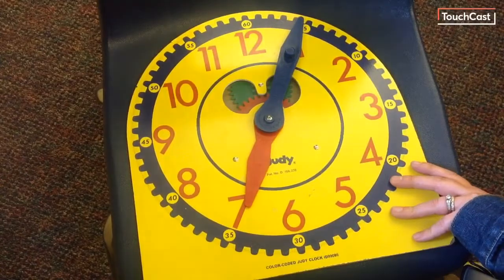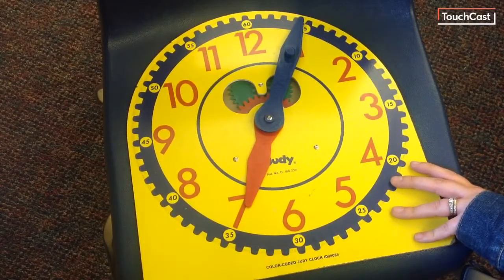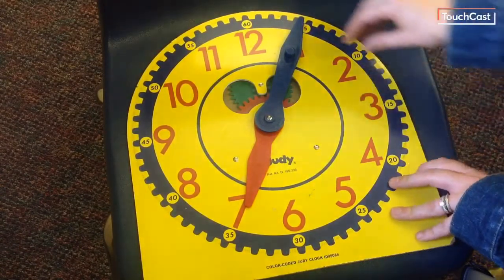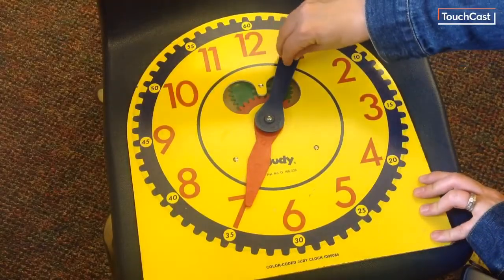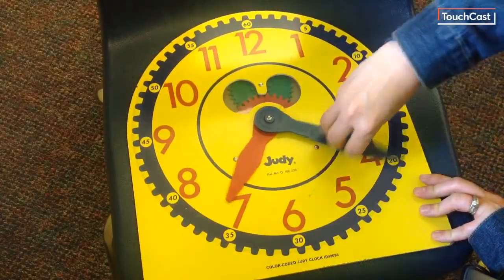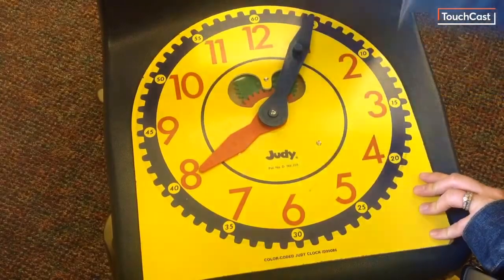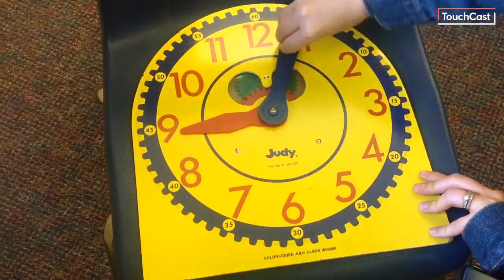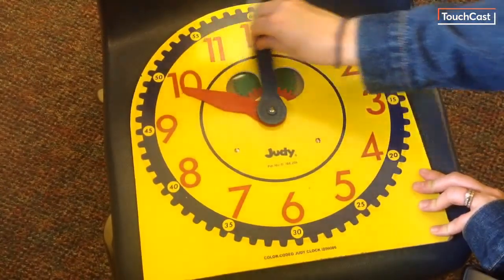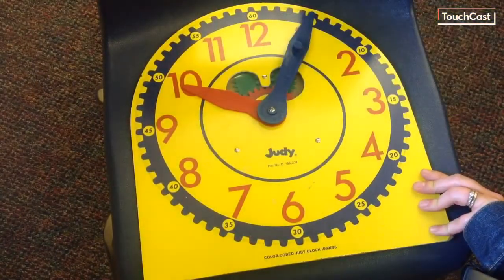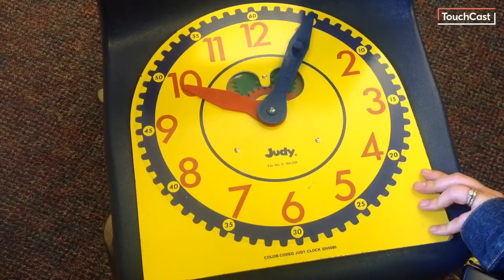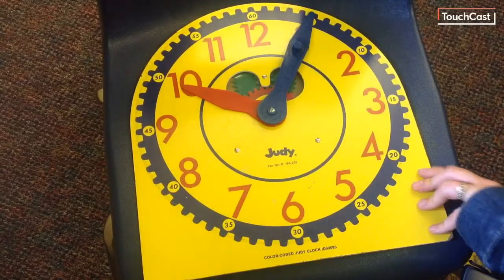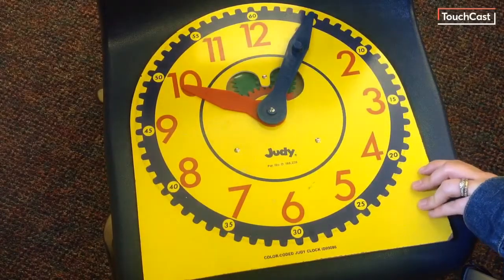7:05. But then I need to get to 10:05. So how many hours is it from 7:05 to 10:05? Well, let's see. 1 hour will take it to 8:05. 2 hours will take it to 9:05. And 3 hours will take it to 10:05. So we went 3 hours and 35 minutes to get to 10:05.